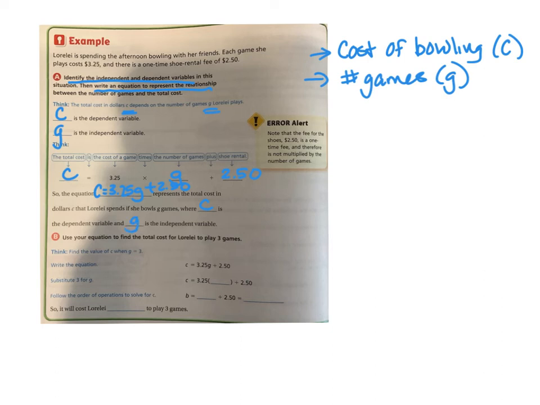How much did it cost her? I don't know. It depends. Depends on how many games she does. So that's how you identify dependent and independent variable. The depends one is, it depends on how many she did, right? So use your equation now. We have the equation. There it is. They put it there for us.